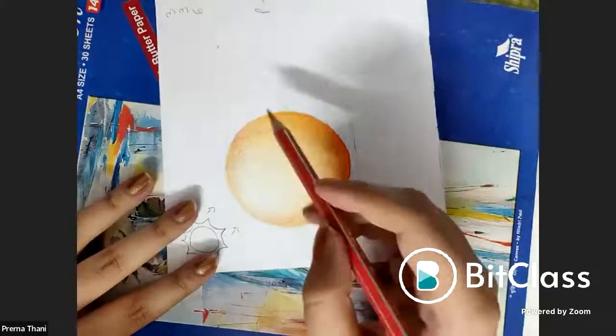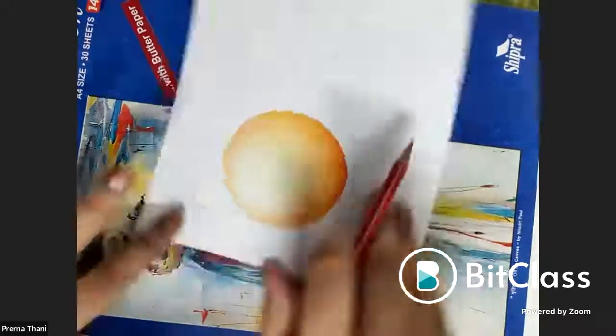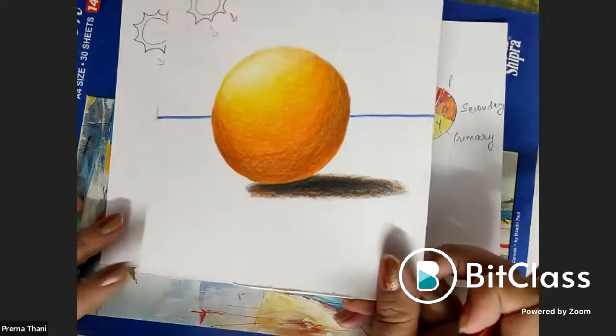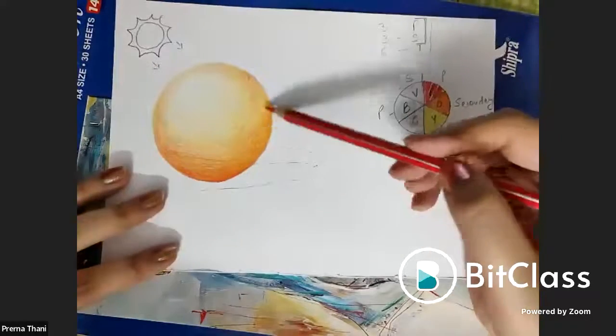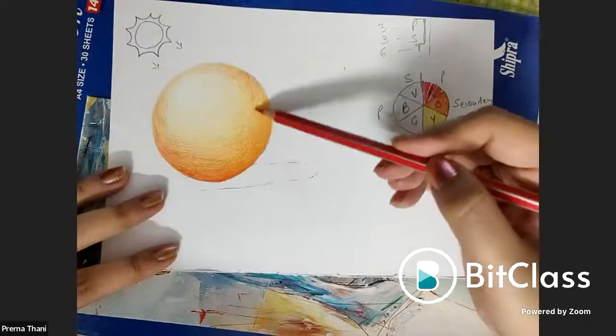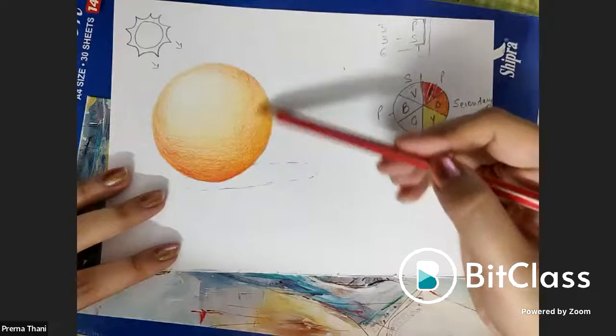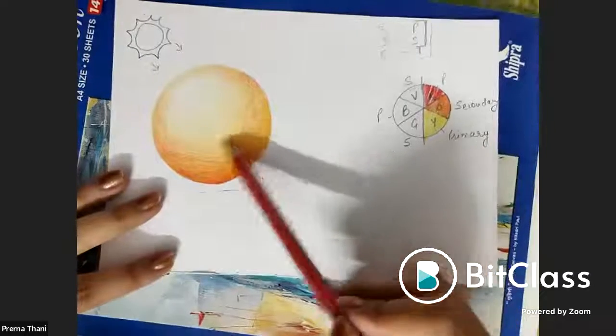Are you making a sun? No, no, this is not a sun. This is a sphere like this. It's just a 3D shape to clear all your basics.